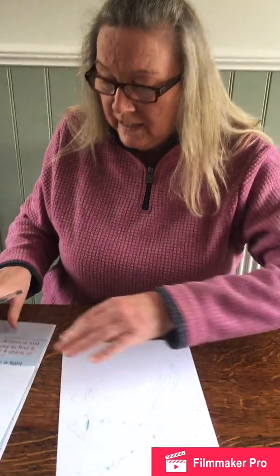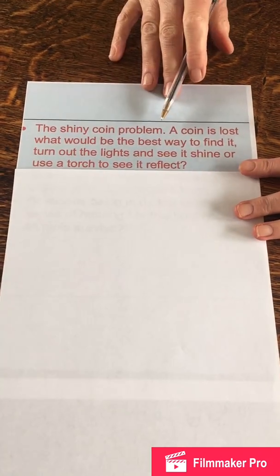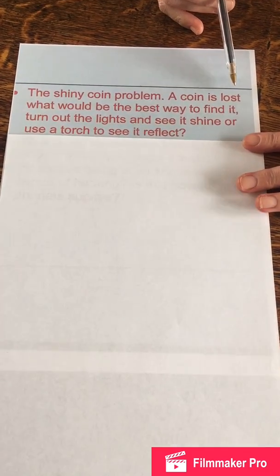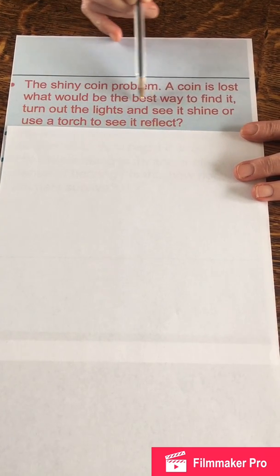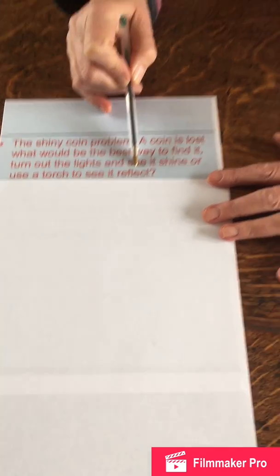Now, I'm going to ask you to do a few tasks at home. Just some little scientific exploring tasks, which should be easy for you to do. And if we have a look over here, I've got them written down. The first one is this. It's the shiny coin problem. A coin is lost. What would be the best way to find it? Turn out the lights and see if it shines, or use a torch to see it reflect. I'd like you to try that and find out the answer as to which is the best way to see the coin.